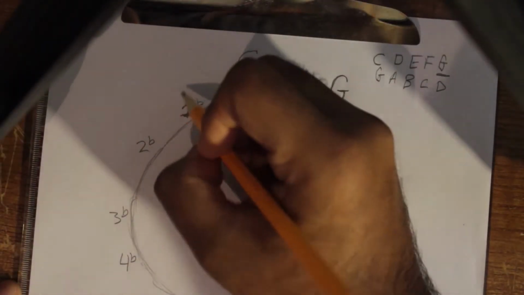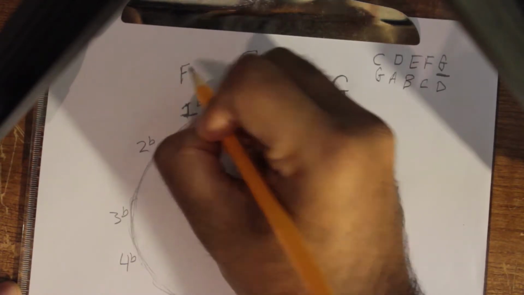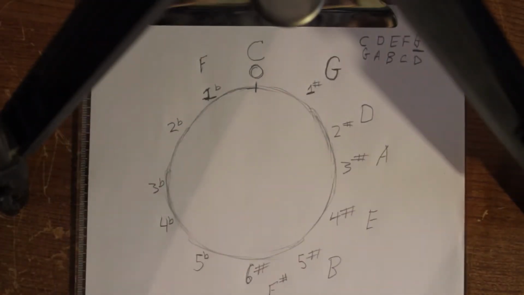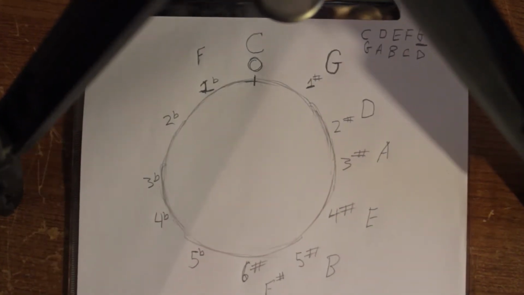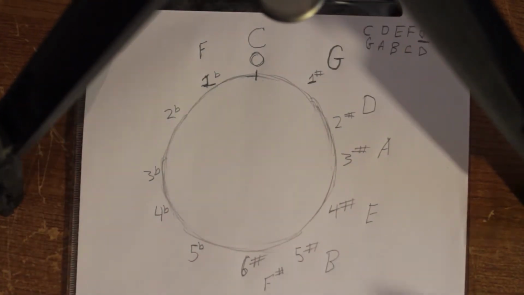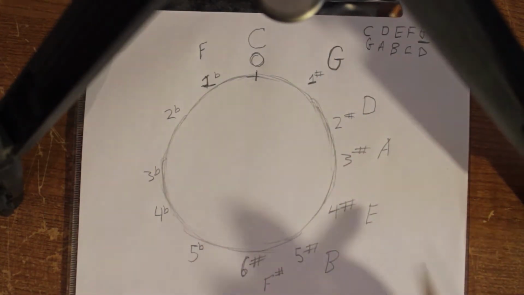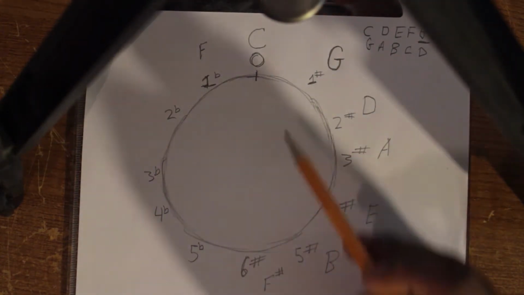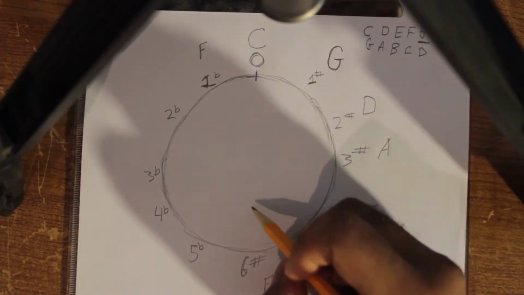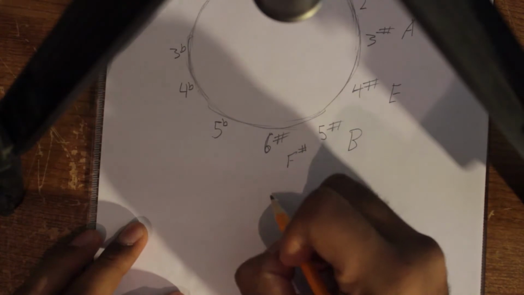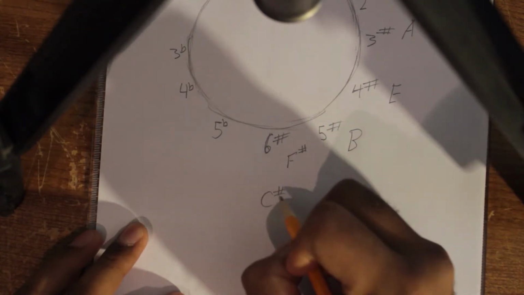Because F major is 1 flat. Does this look like an ongoing pattern you've seen before? Because I hope so. F, C, G, D, A, E, B. And then you got C sharp, which is 7 sharps. Let me go ahead and put this down here. C sharp, which is 7.